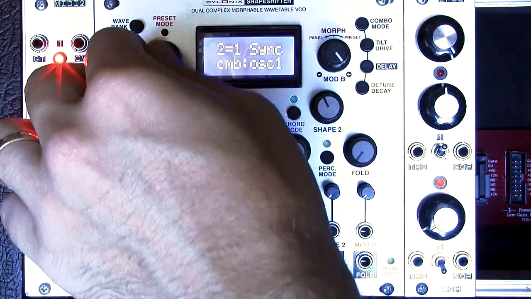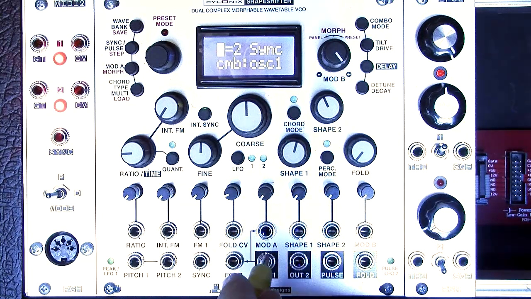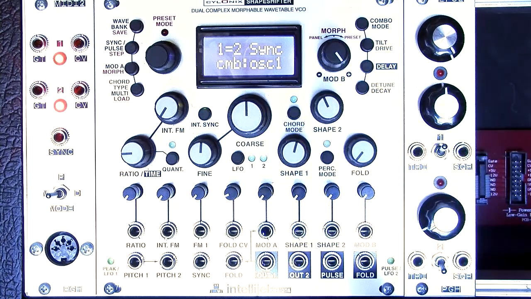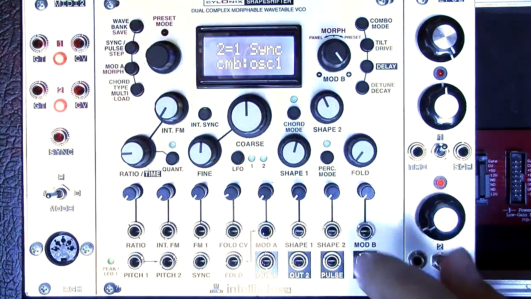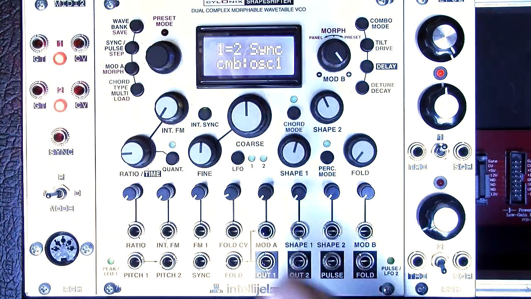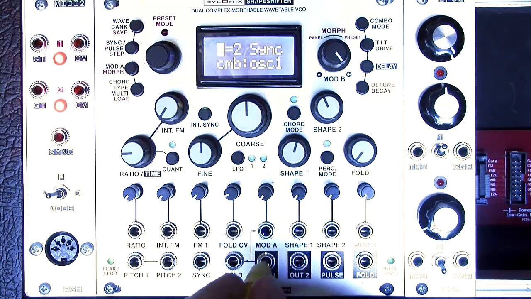And let's listen to 1 to 2 coming out of output 1. By the way, the opposite output, so in this case output 2, and in this case output 1, are doing the same thing as hard sync, so that's why I'm skipping those. So this is output 1 in 1 equals 2 mode.